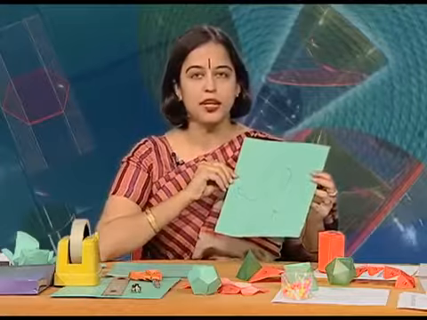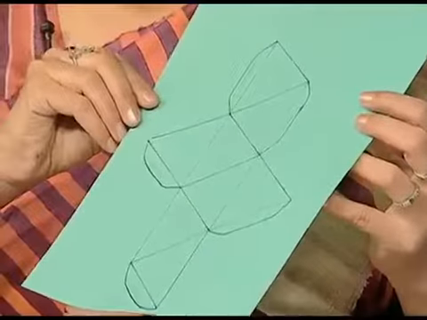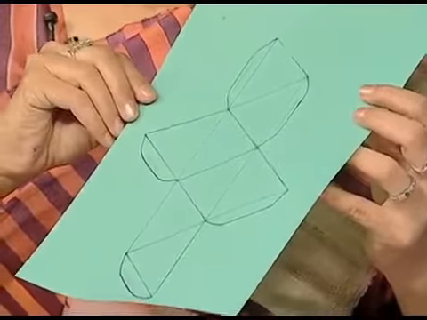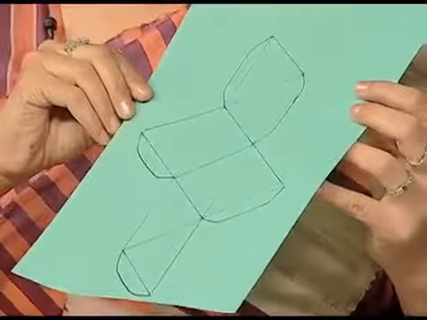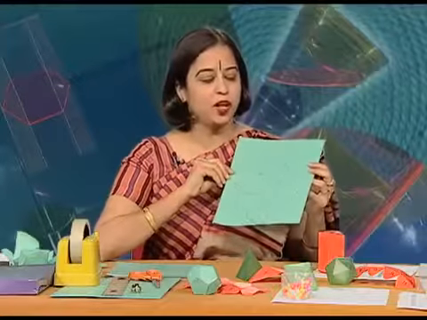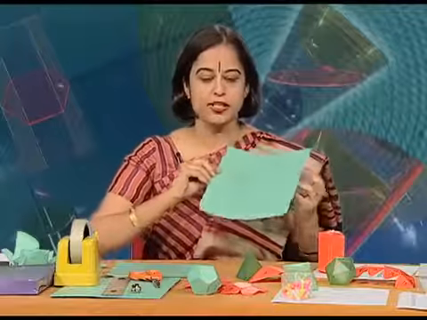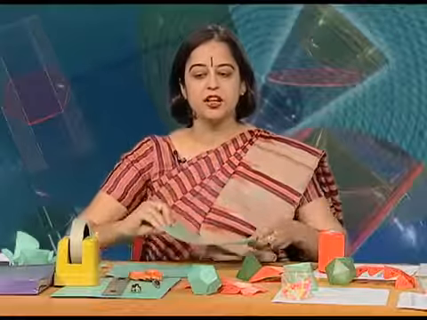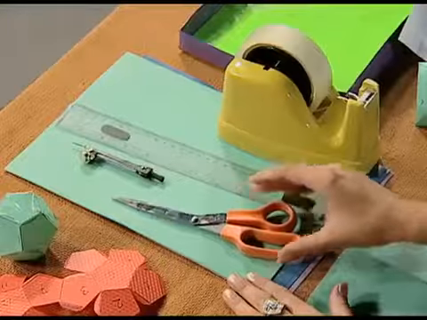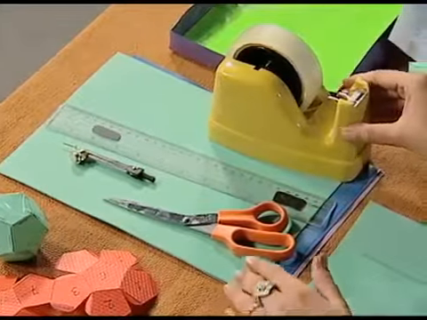This is the 2D net, that is the pattern on a piece of paper which can be folded to make the model. For doing this activity, we require the following set of materials: some sheets, a ruler, a pair of scissors and a cello tape. Let us start the activity.